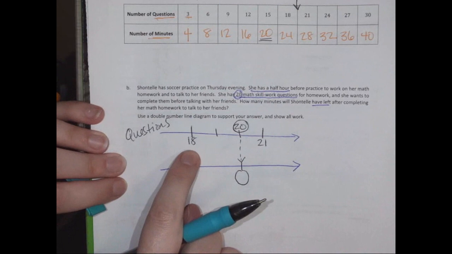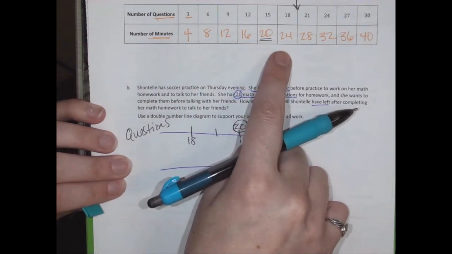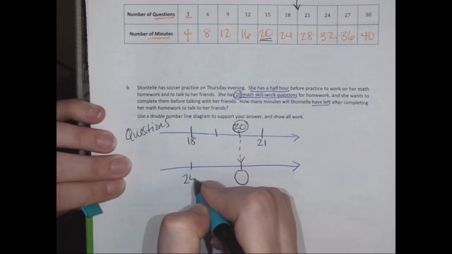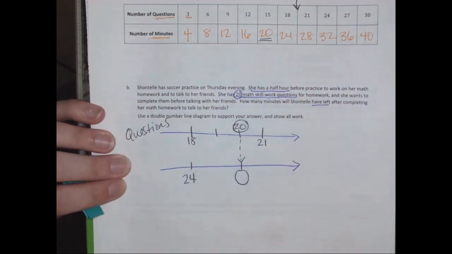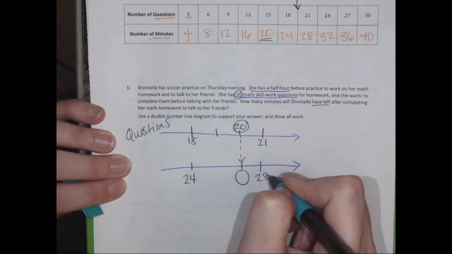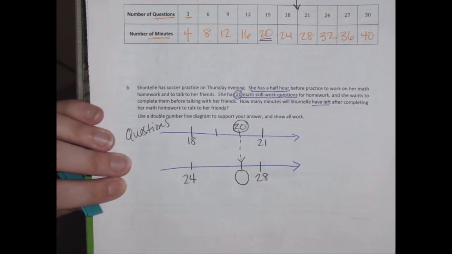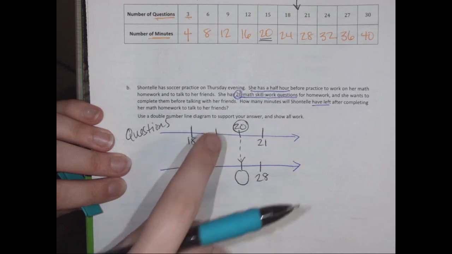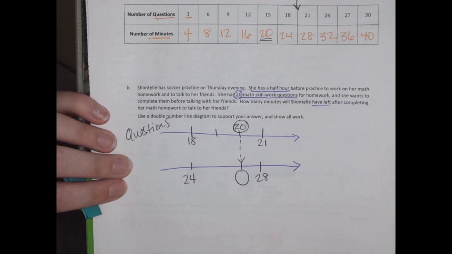Now, how many minutes does it take her to finish 18 questions? 24 minutes. And how many minutes does it take her to finish 21 questions, Jordan? 28. 28 minutes. What do I need to do down here? Same thing we did up top, which is what, Jordan? We need to find what is in the middle of both of those numbers. What's in the middle? Or in between.